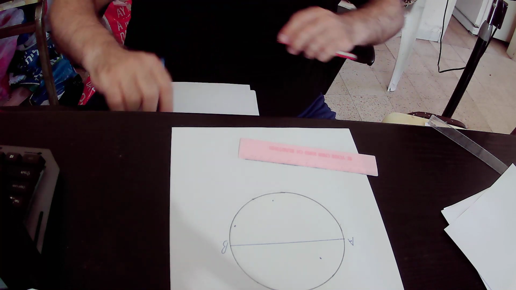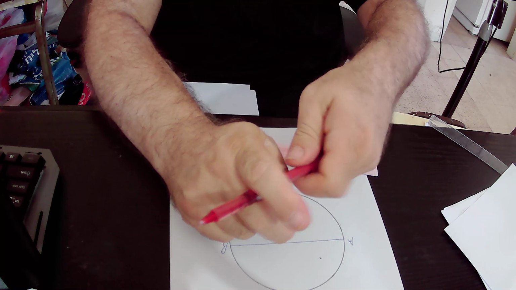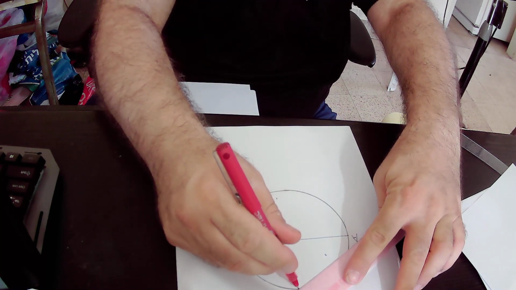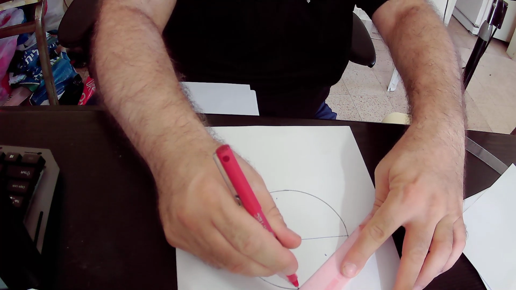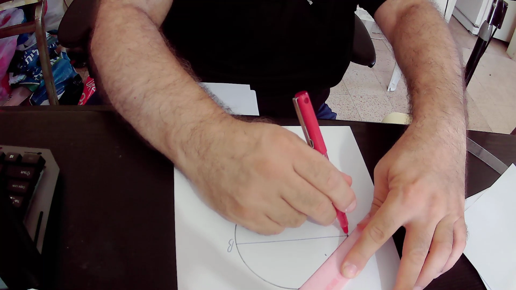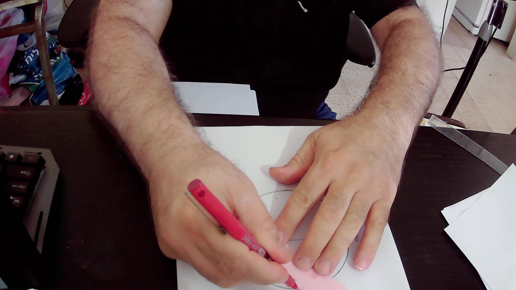So if we have a peripheral angle that rests on chord AB, that is the diameter of this circle, it will be equal to 90 degrees.